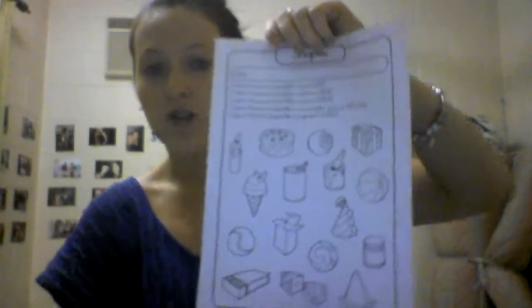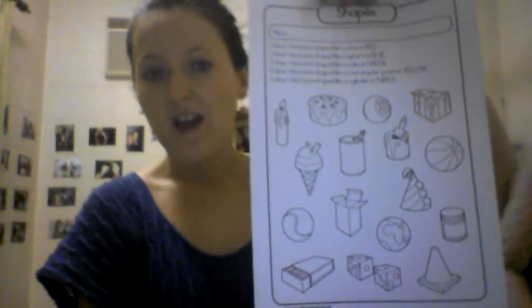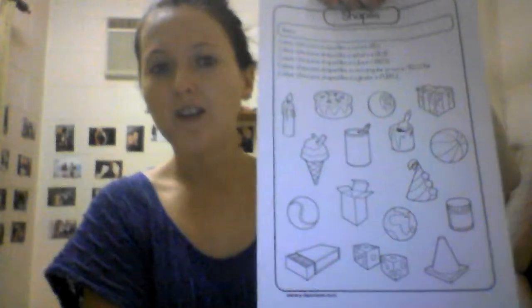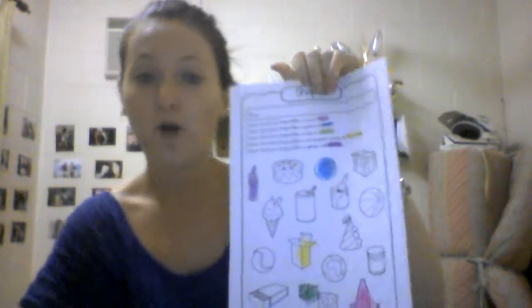The next sheet is a shapes worksheet, and it has pictures of everyday objects. Now this is basically just to see if the students know the names and can identify them. So you'll model it to them briefly. You'll get students to come up and help, because it says, colour the item shaped like a cone red, colour the item shaped like a sphere blue, colour the item shaped like a cube green, colour the item shaped like a rectangular prism yellow, and colour the items shaped like a cylinder purple.